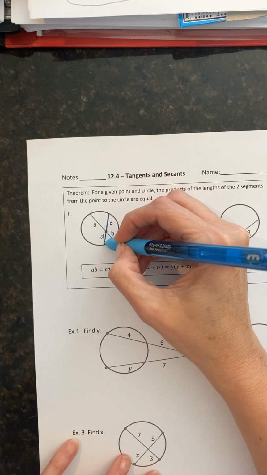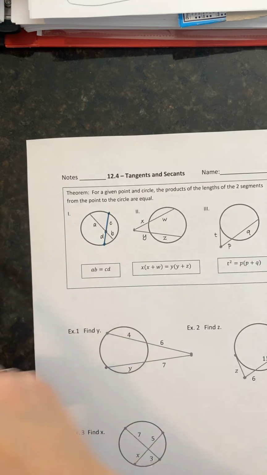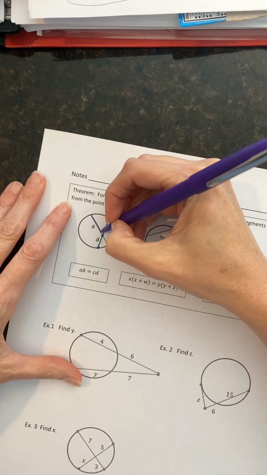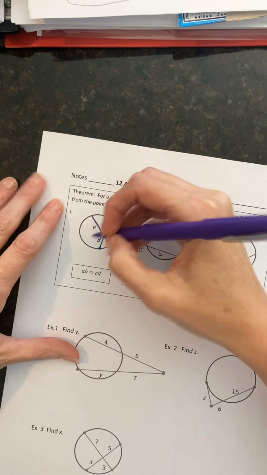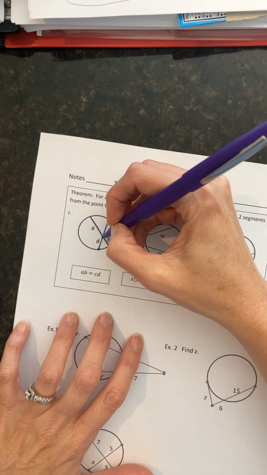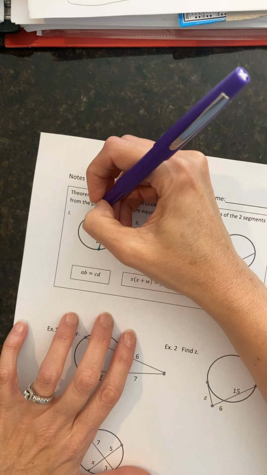There's this distance D and this distance C. And on the other segment that's crossing it to form that point, it has 2 distances from the point to the circle. So here's a distance from the point to the circle, and here's a distance from the point to the circle.